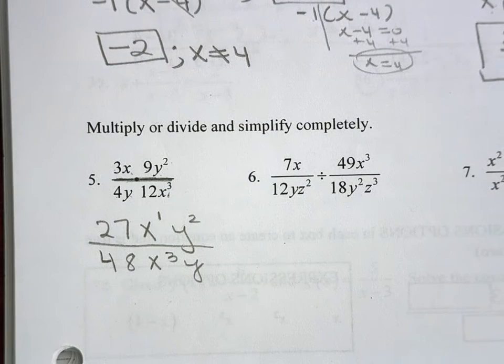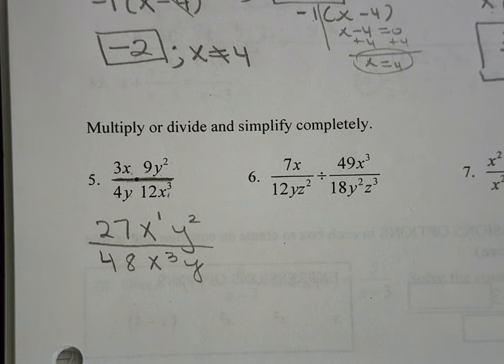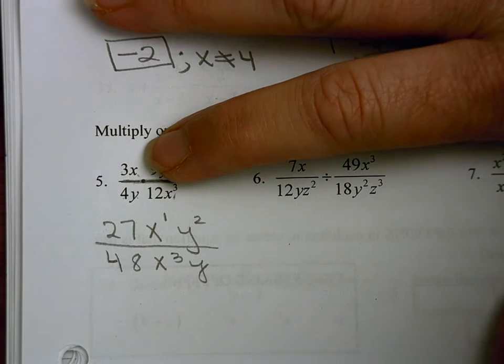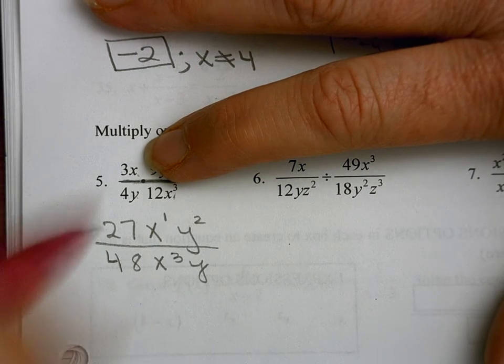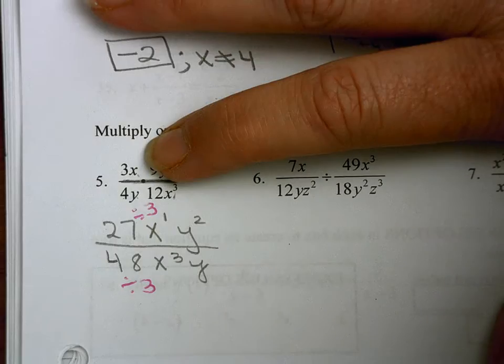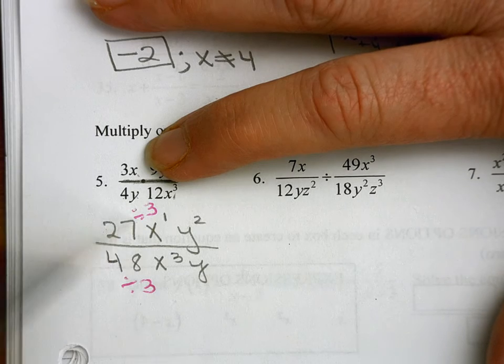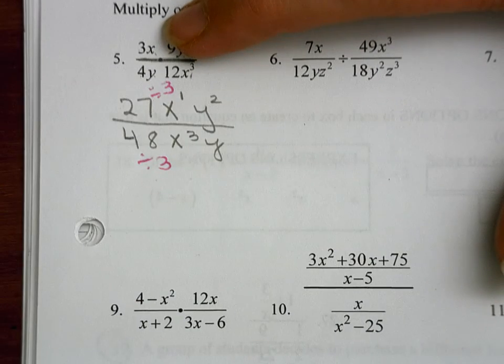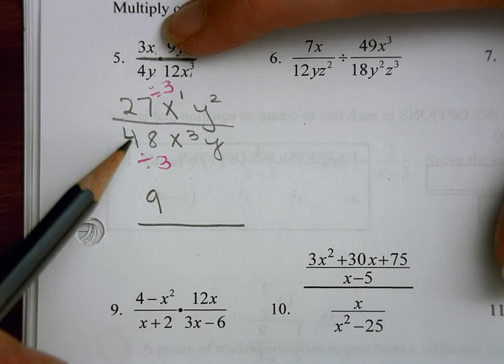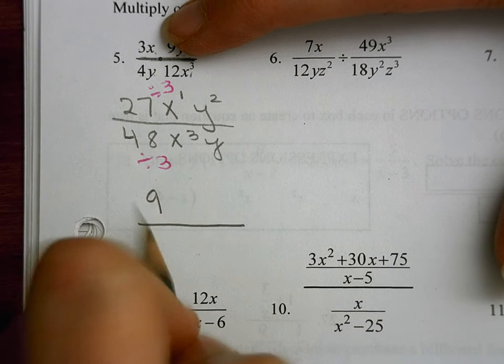And then when I get here, I want to try to reduce this. So I know for sure I can divide out, I think a 3. So yeah, I can divide by 3. So I'm going to do that. So divide by 3, divide by 3. So 27 divided by 3 is a 9. And then 48 divided by 3 is 16.